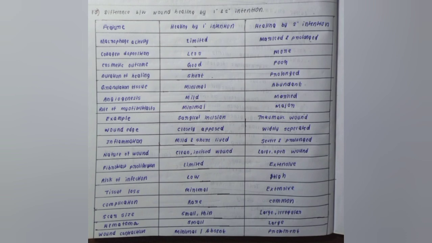Now there are around 18 features you have to mention here. What comes under healing by primary intention and secondary intention, you can easily understand, and while explaining also, you can easily get it and you can write it. But the challenge here is remembering these 18 features. That's what takes a little more effort. So for that, we have a mnemonic. That is something like "most common." In that "most common," consider only M and C, the first two letters of the words.